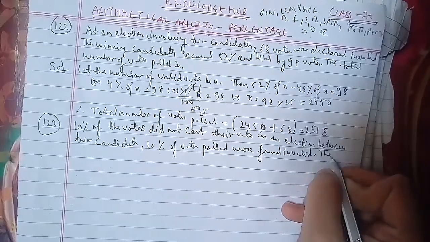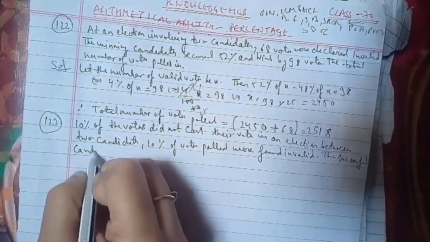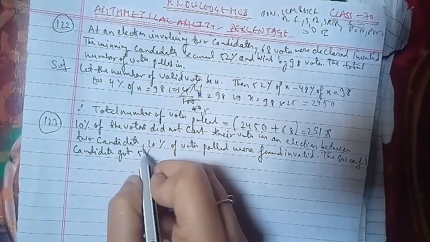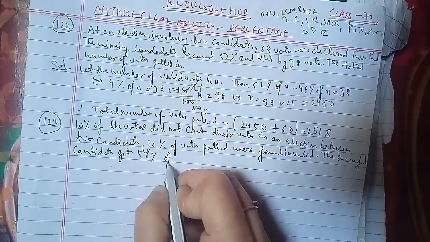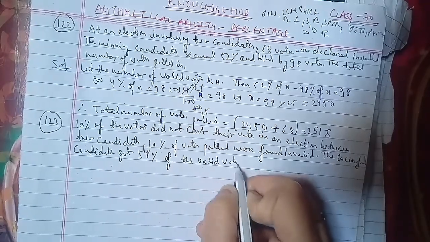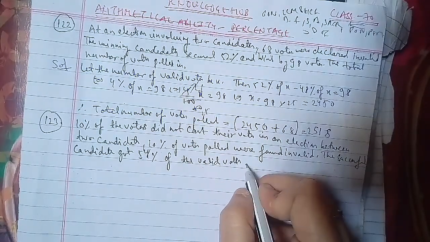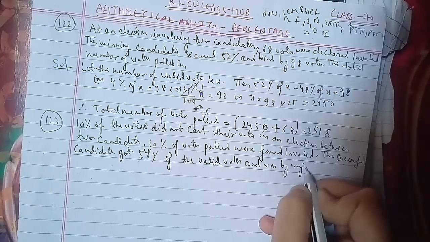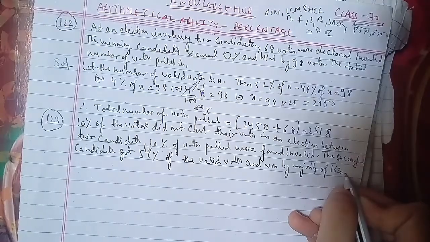The successful candidate got 54% of the valid votes and won by a majority of 1620 votes.